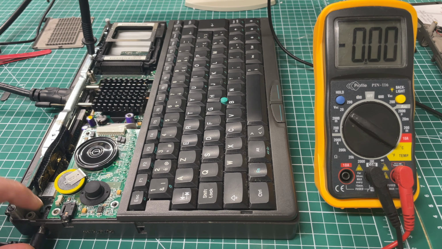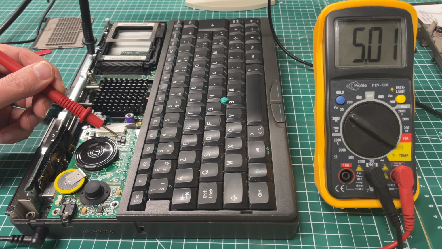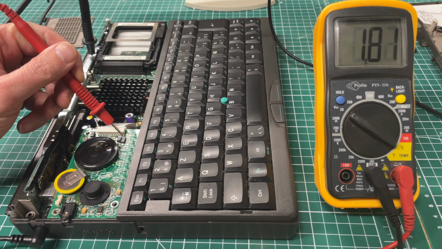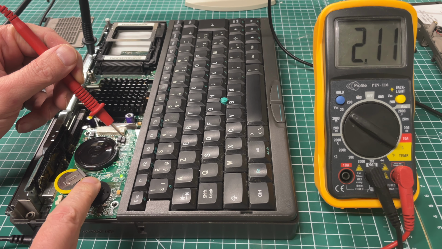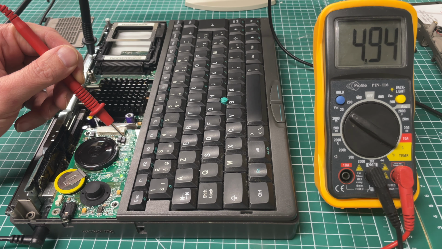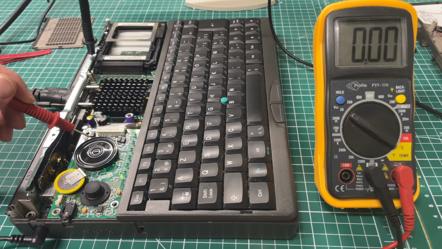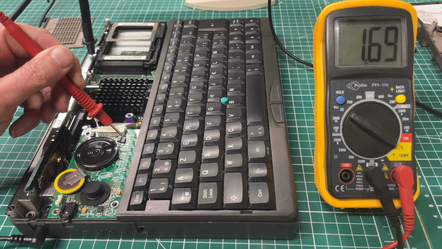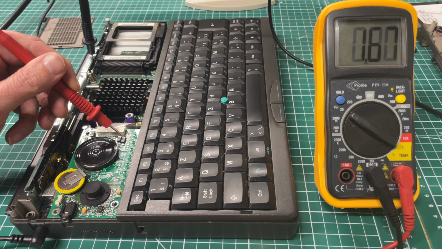Okay, so let's power up the machine again, or at least try to, and do some measurements with the multimeter. So there are a couple of caps here, and I measure 5 volt on this one and 1.9 on the other one. Now when I press the power button, I see it going up to 5 volt, and it attempts to start. You can hear the drives initializing. And all of a sudden it just stops. And we see the voltage dropping. So where we had 5 volts before, we now again see it kind of fluctuating.